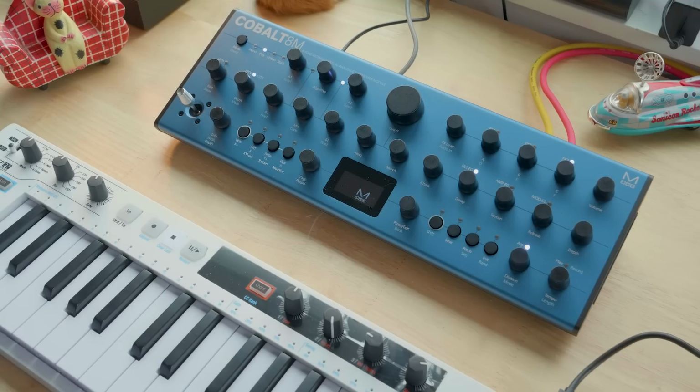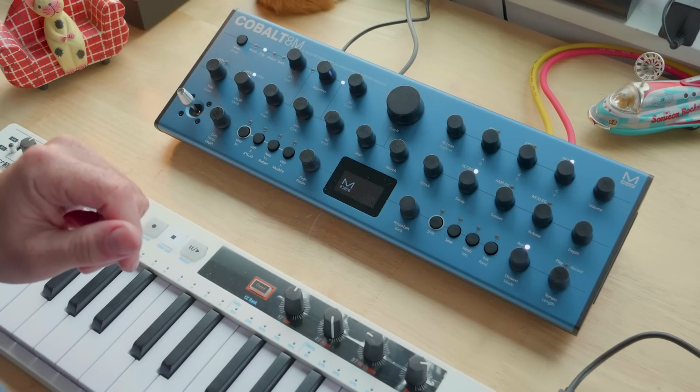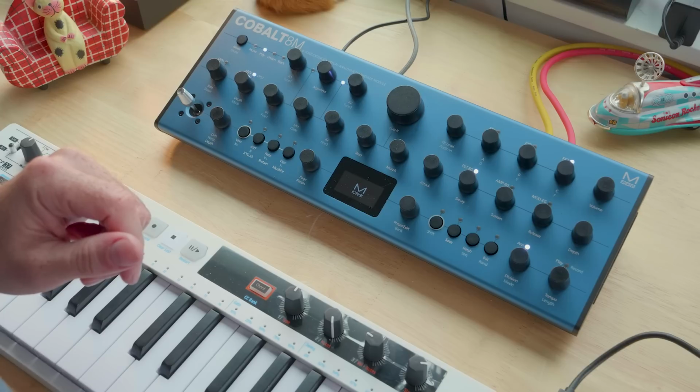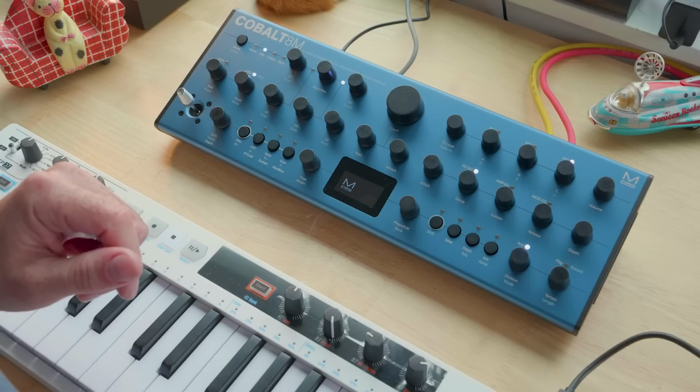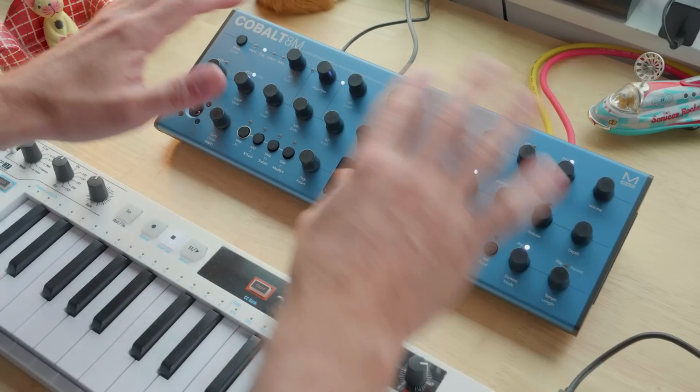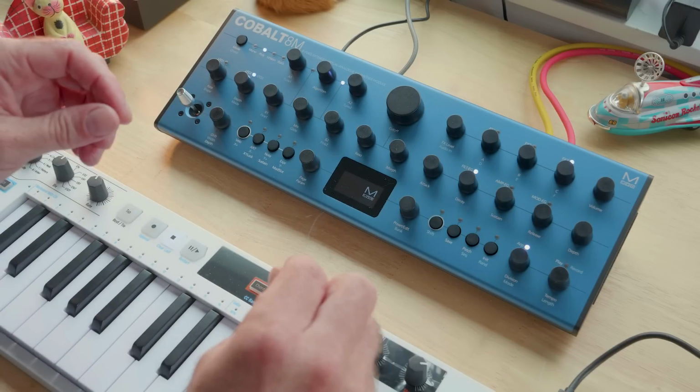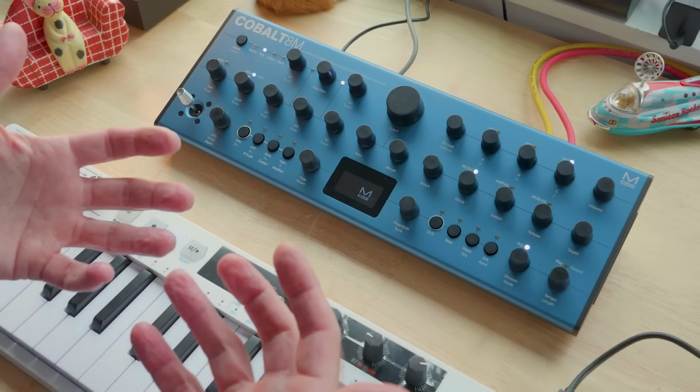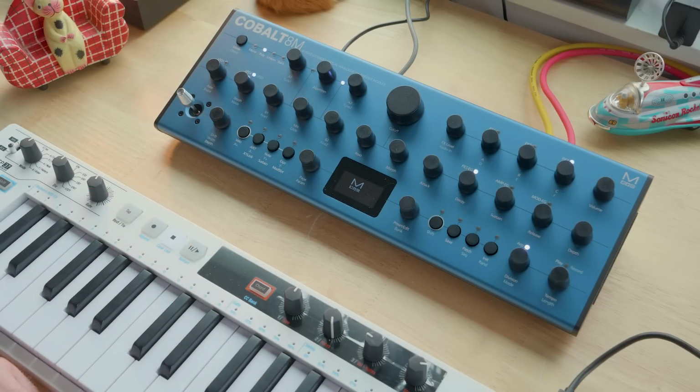We're going to build a lead to go with our last section here. And then we're going to put some drums in it, and then I'm going to play it for you. But before that, I will also sort of give you a final rundown of what I think of this synthesizer and, you know, who I think it might be good for. So, lead first.